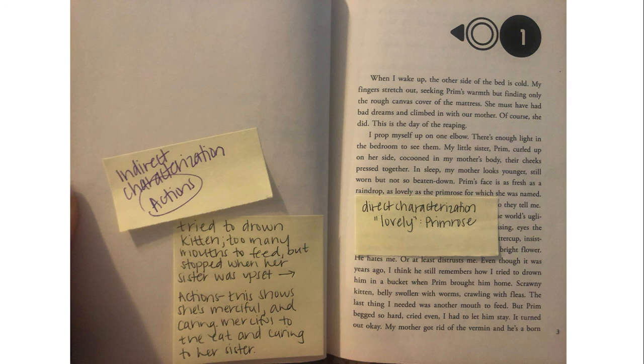Prim's face is as fresh as a raindrop, as lovely as the primrose for which she was named. My mother was very beautiful once, too, or so they tell me. Sitting at Prim's knees, guarding her, is the world's ugliest cat. Mashed-in nose, half of one ear missing, eyes the color of rotting squash. Prim named him Buttercup, insisting that his muddy yellow coat matched the bright flower. He hates me, or at least distrusts me. Even though it was years ago, I think he still remembers how I tried to drown him in a bucket when Prim brought him home.